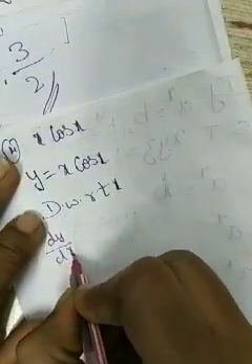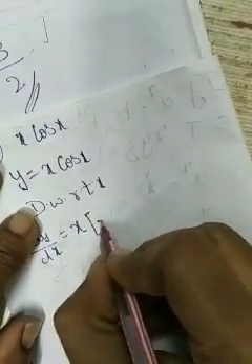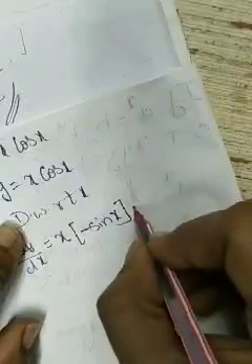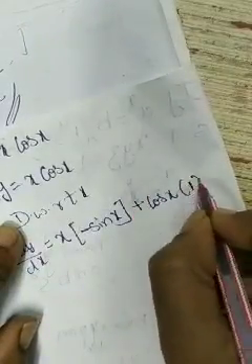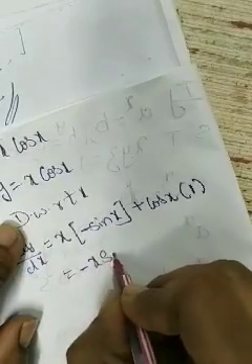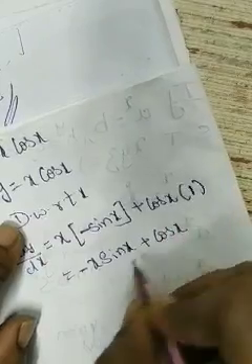It becomes dy by dx equals, keep the one function as it is, differentiate the cos x, that is minus sin x, plus keep the cos x as it is, differentiate the x, it will be 1, which is equal to minus x sin x plus cos x. This is dy by dx.